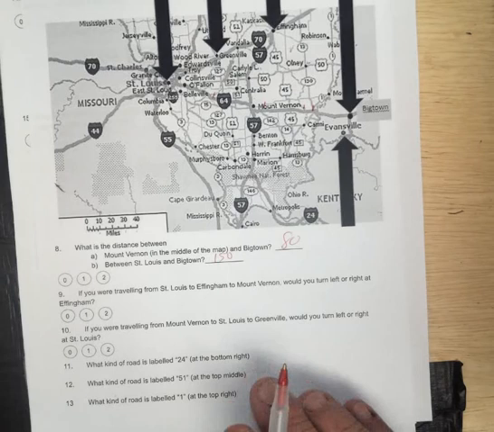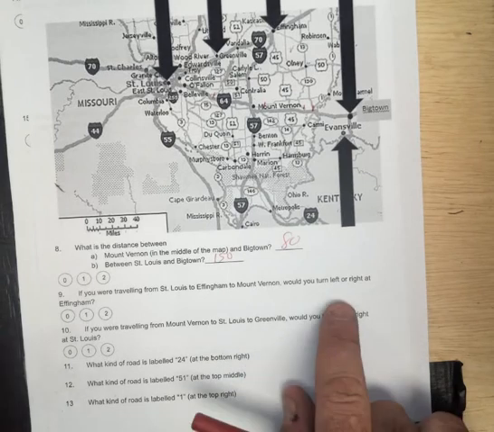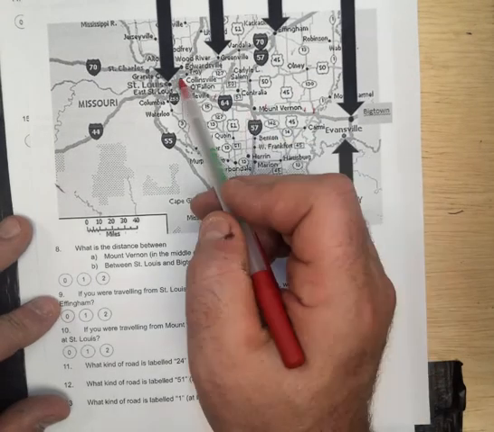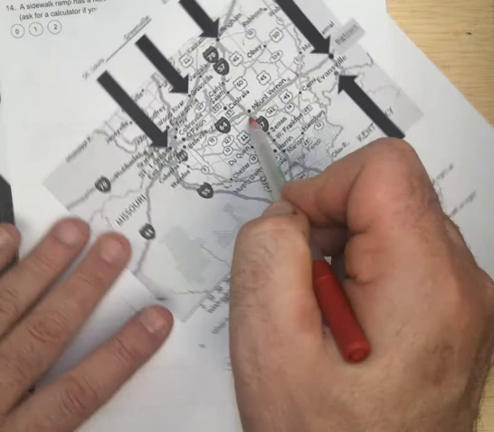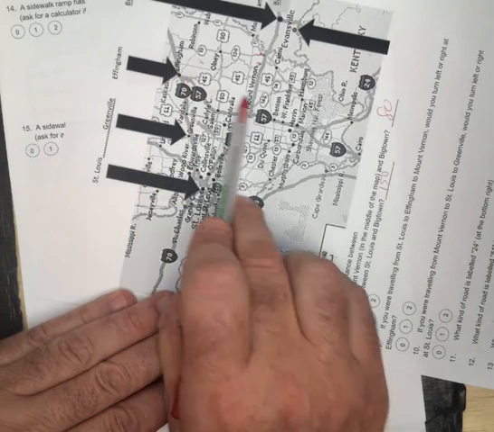If you're traveling from St. Louis to Effingham to Mount Vernon, would you turn left or right at Effingham? Okay, St. Louis to Effingham to Mount Vernon. I look down this first road and I see that Mount Vernon is to my right.